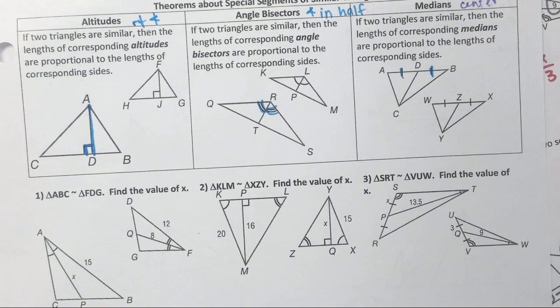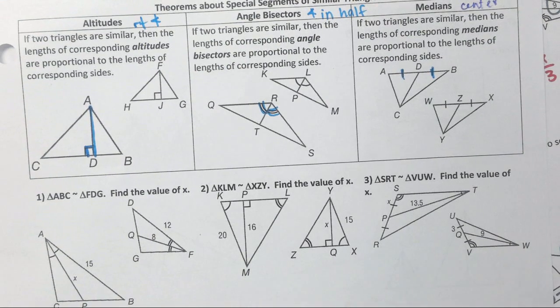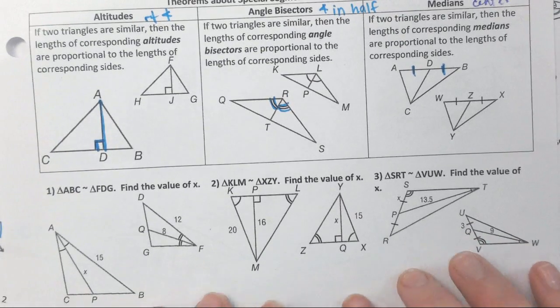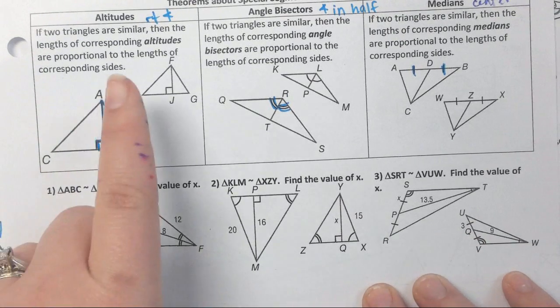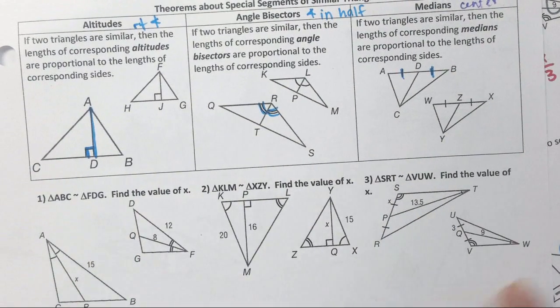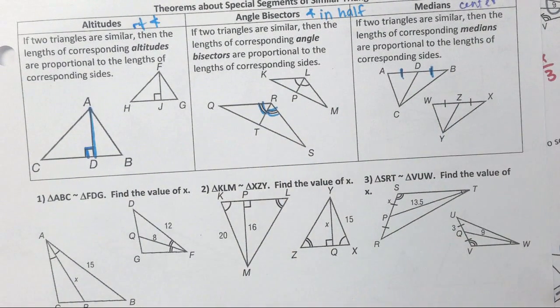Okay, and you're probably going to miss something, because once we start doing these problems, you're going to realize that never once does it say, is this an altitude, an angle bisector, or a median? There was a trick on the last test, and one of the problems was not similar. They could trick you in this case. They could make it look like something. It needs to either be an altitude, an angle bisector, or a median to do the magic math we're about to do. If it's not one of these 3, you can't do the magic math.